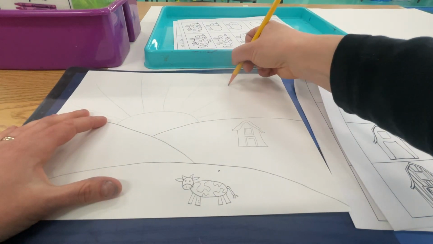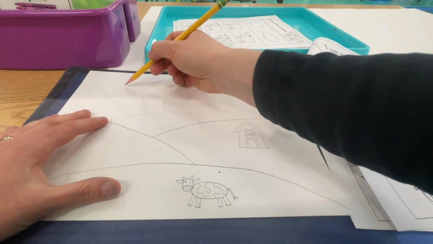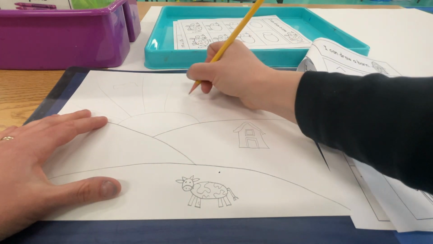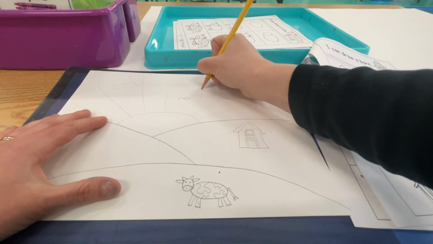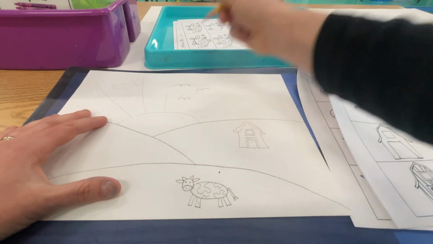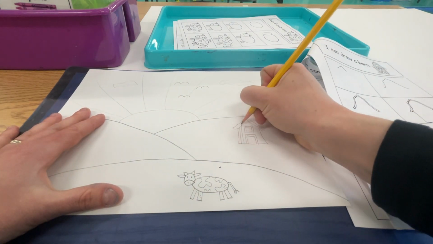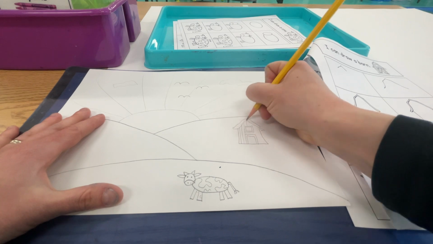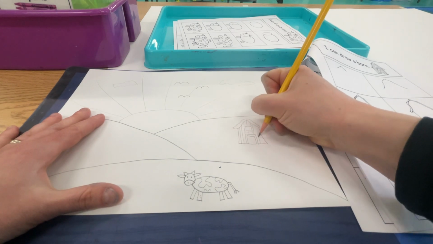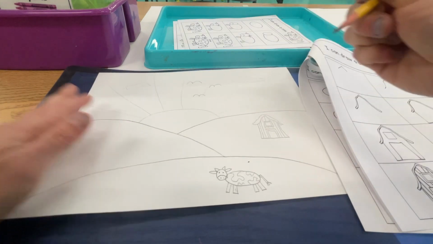You can always add some little white fluffy clouds if you wanted to, or sometimes artists draw birds flying like this. So add details to your background and your middle ground and your foreground.